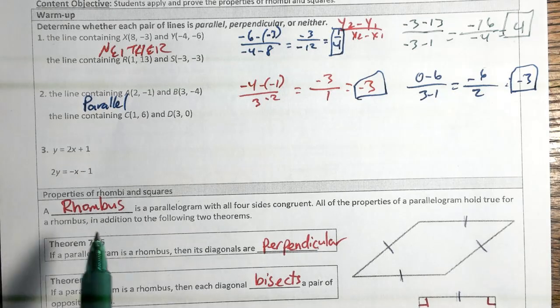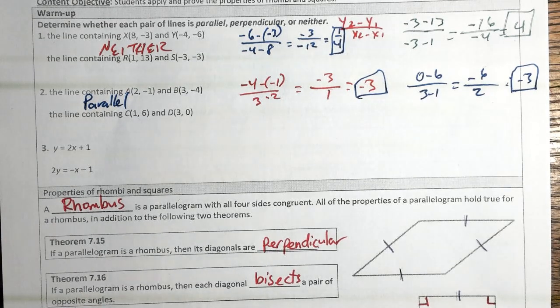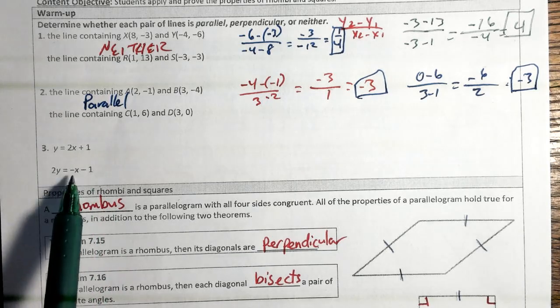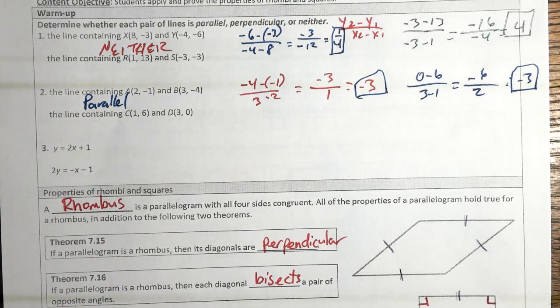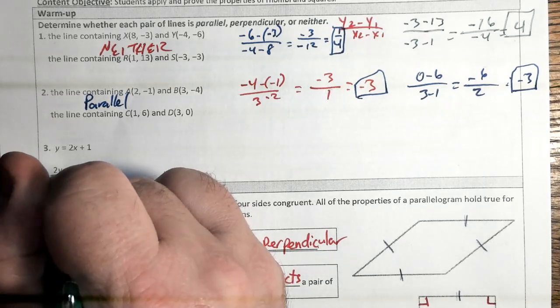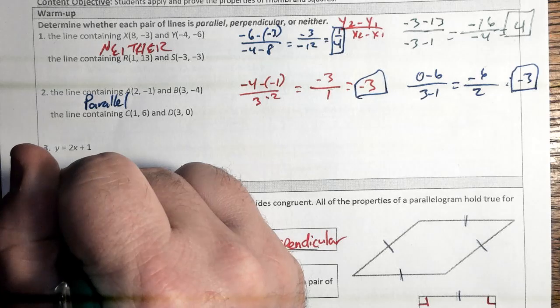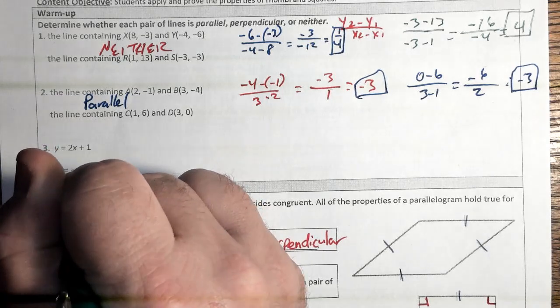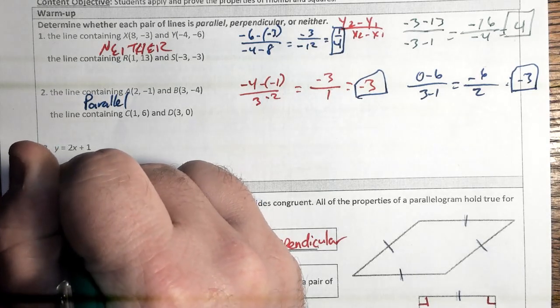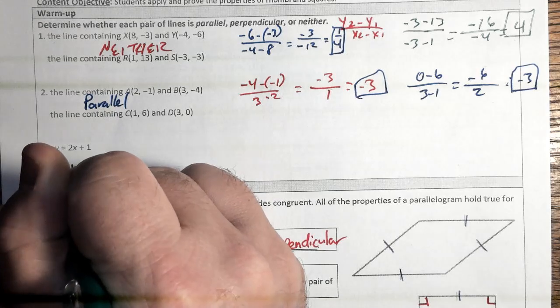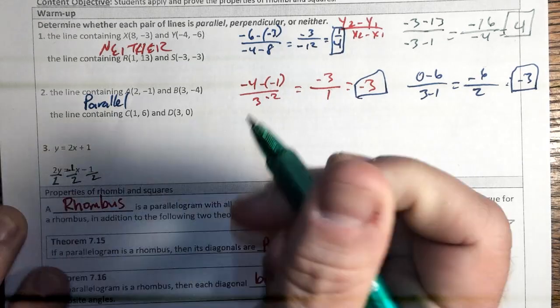And then down here, number 3: y equals 2x and 2y equals -x. We need to divide both sides by 2, so this -x would be -1/2 x.